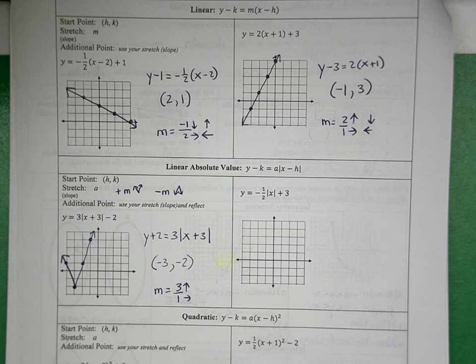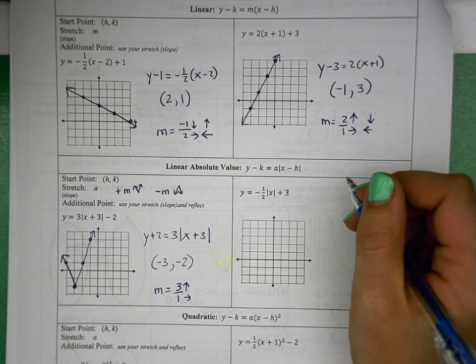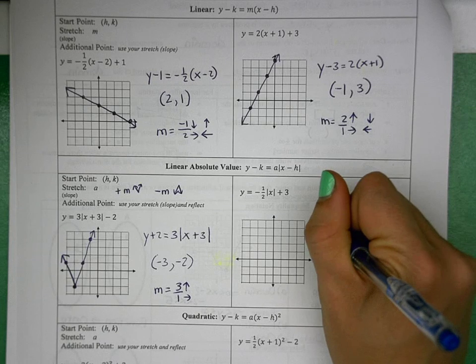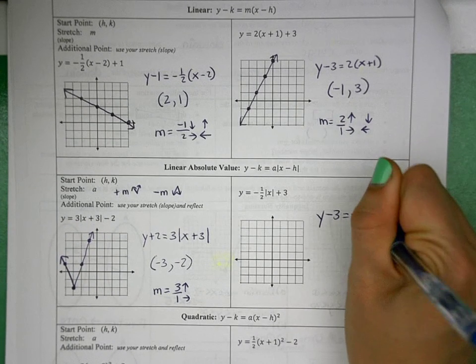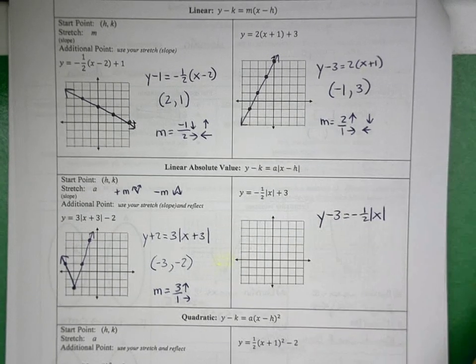Okay, the next one's yours. Go ahead and give it a shot. Okay, so we have y equals negative 1/2, absolute value of x plus 3. We go ahead and subtract this 3 over to the other side. Y minus 3 equals negative 1/2, absolute value of x.